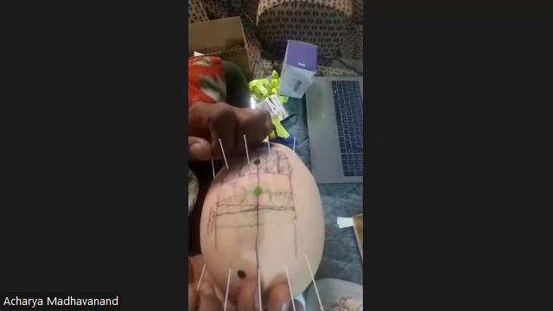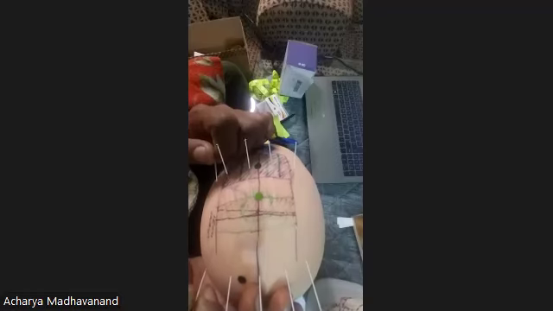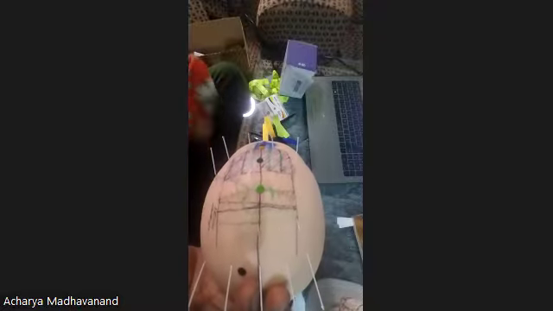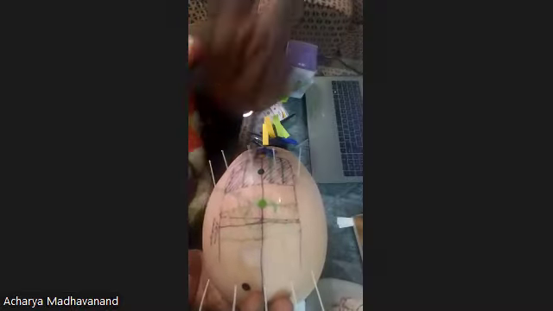It is better if you are using half tune needles. They are long needles. I rarely use half tune needles; almost always I use one tune. Thank you, sir.